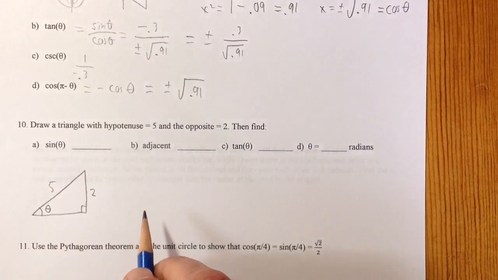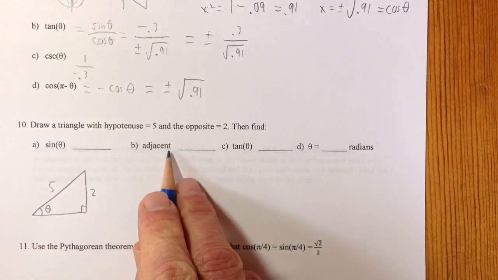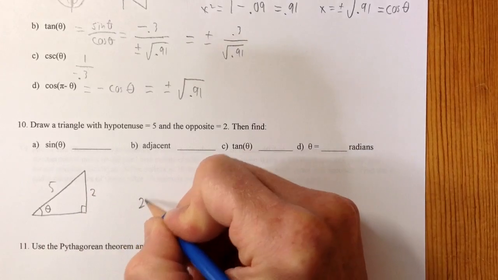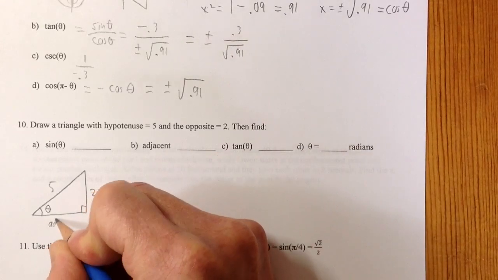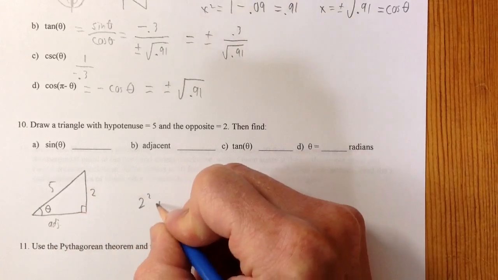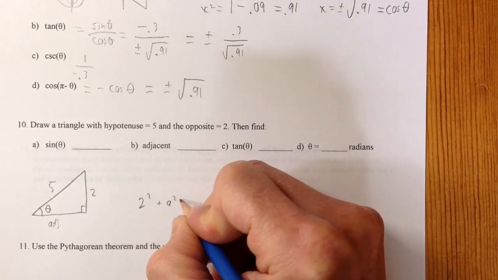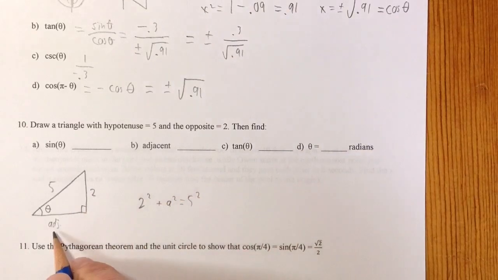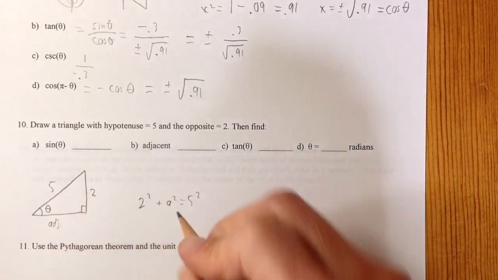Now, we know we're going to have to find the adjacent. So we know that 2 squared, plus the adjacent squared, I'll call that A, equals 5 squared. 2 squared plus adjacent squared equals 5 squared, which is the hypotenuse squared.